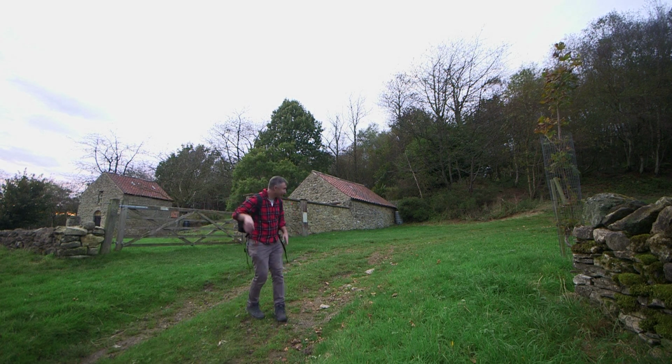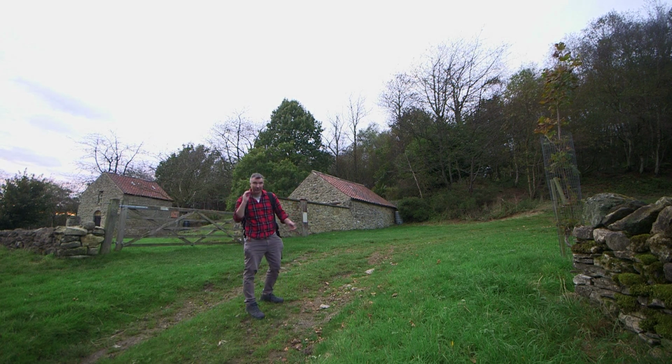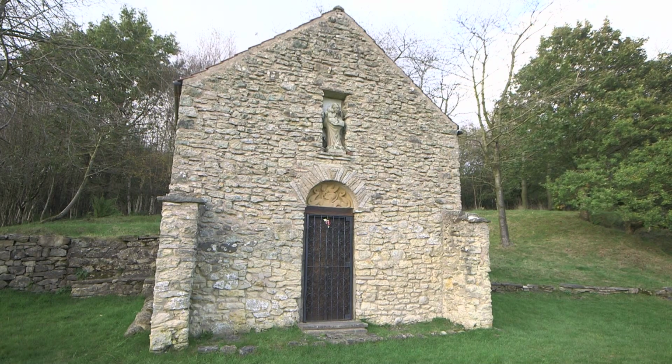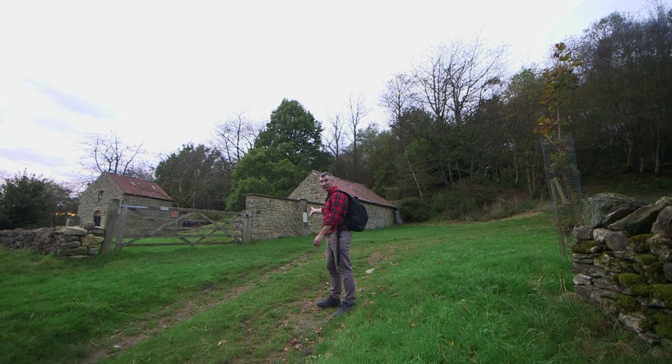This is it, this is the corner at Scotch Corner, and this is a chapel to peace that was built by John Bunting.